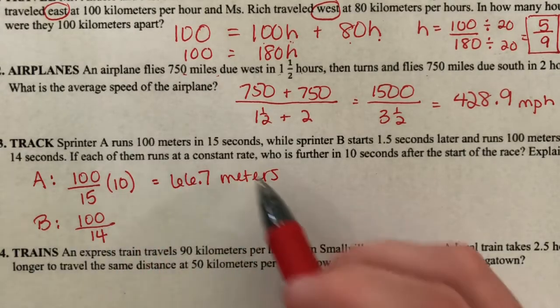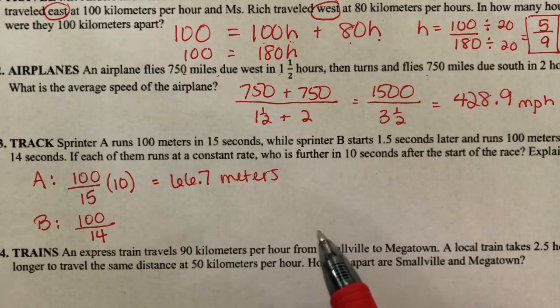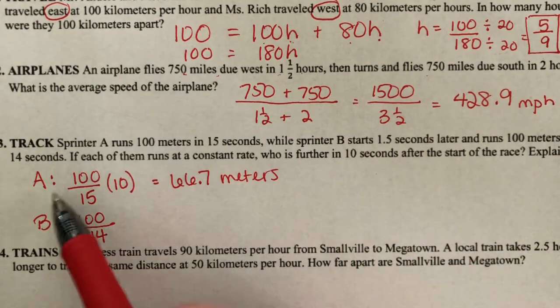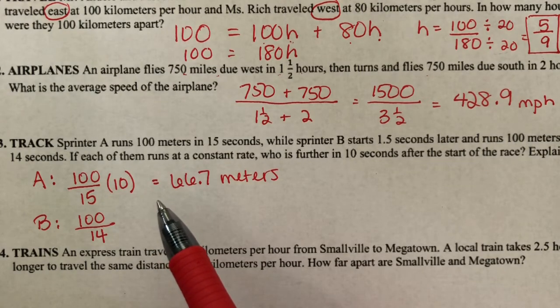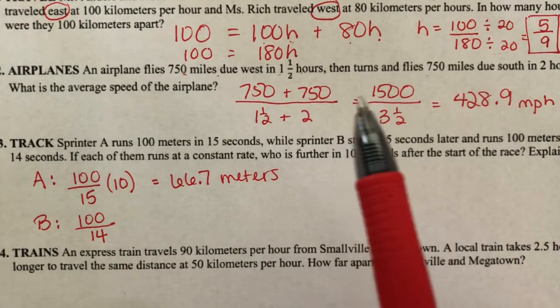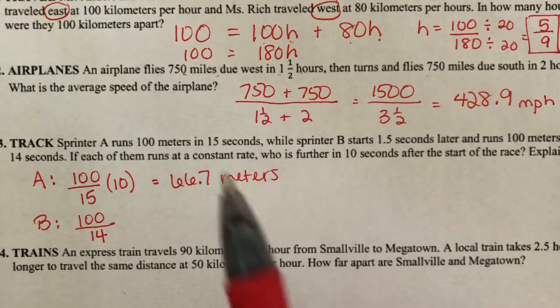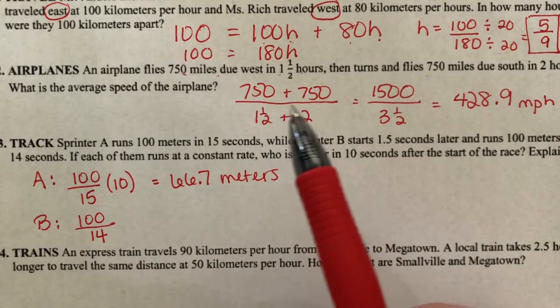After the start of the race, runner B doesn't start right away. So the gun or the whistle blows or whatever happens, the race starts, sprinter A starts. Maybe he's further out. You know how when you're running a track and the inside tracks are shorter than the outside, so people on the outside always start ahead of people on the inside? I guess it's that kind of deal, right?